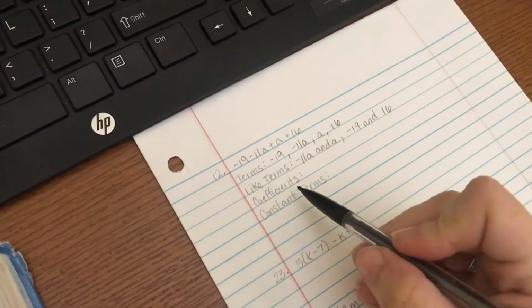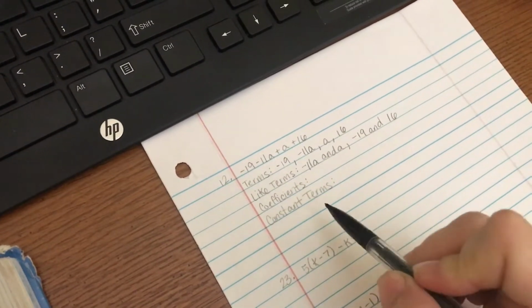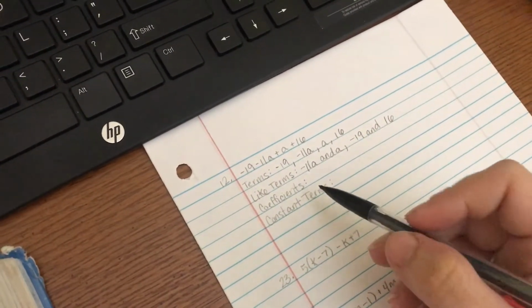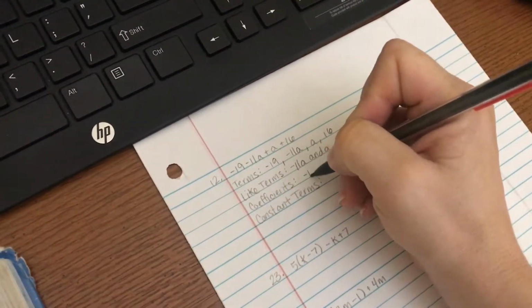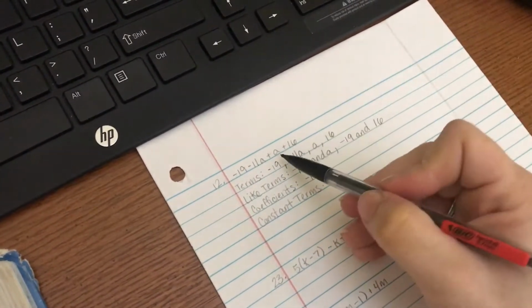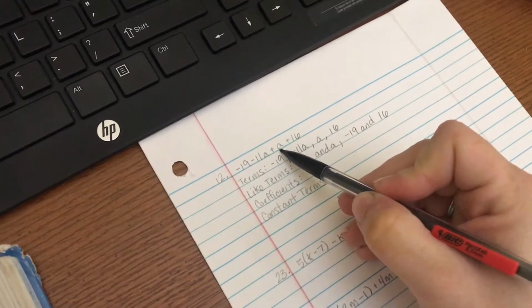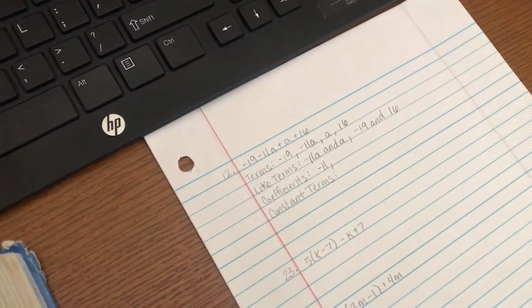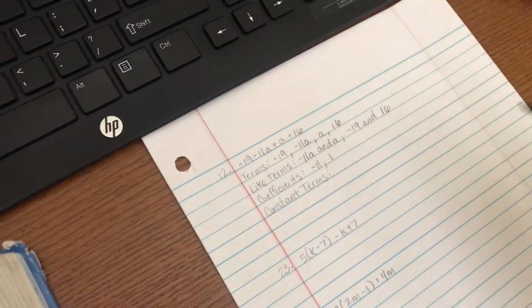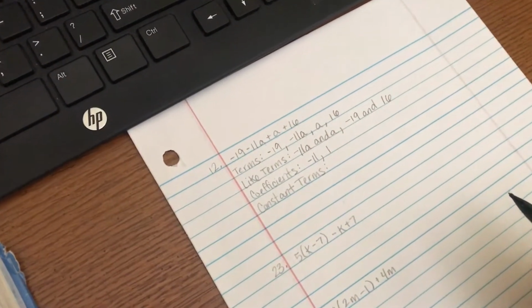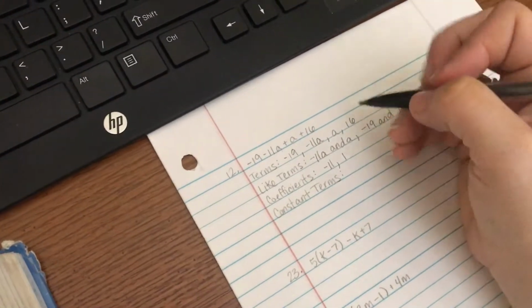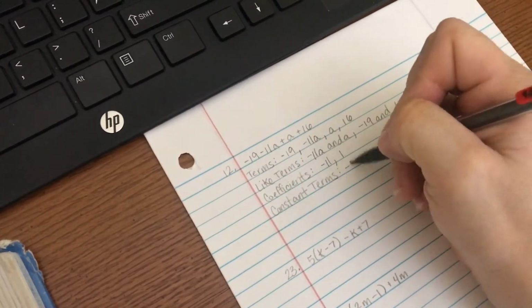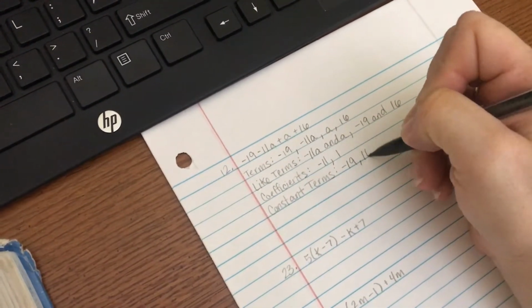The coefficients, that is the number in front of the variable. So in front of the a, we have a negative 11. And then in front of this a, well, there's no number. If there's no number, it's just an understood 1. There's only one of those a's. And the constant terms would be any number that's not attached to a variable. So the negative 19 and 16.